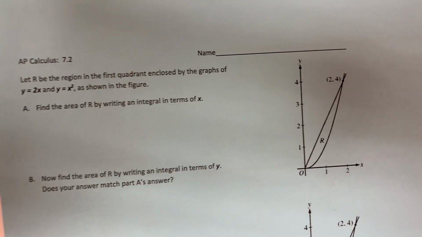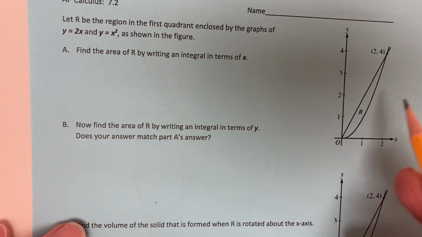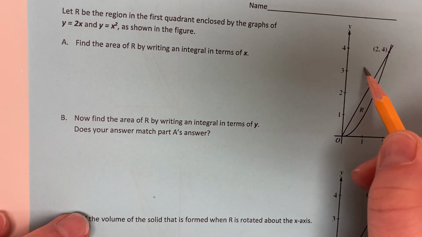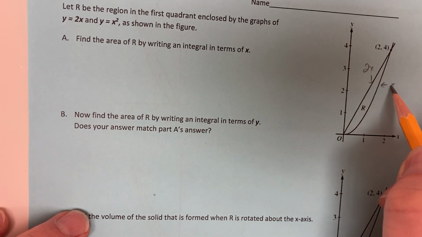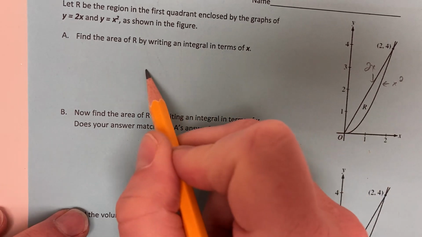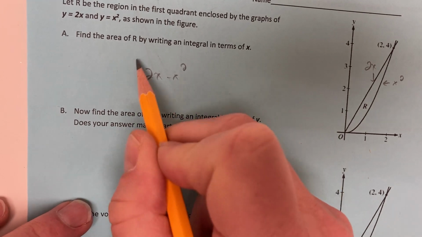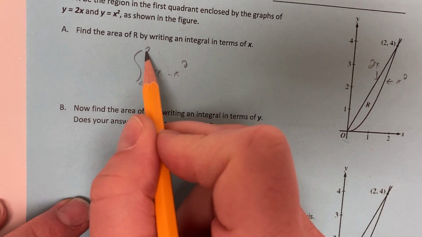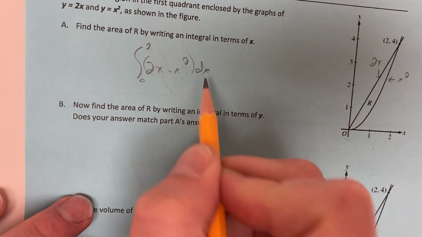These are the answers to worksheet 7.2. The first one here wants us to find the area of R by putting it in terms of x. So the top equation here is 2x. This bottom equation is x squared. So if we do top minus bottom, we're going to integrate that in terms of x, so that'll be from 0 to 2, and we'll have the dx on there.